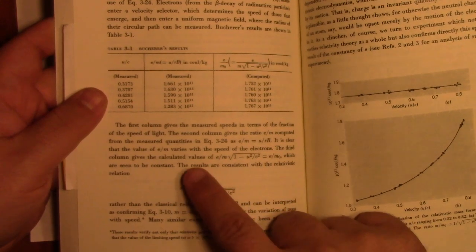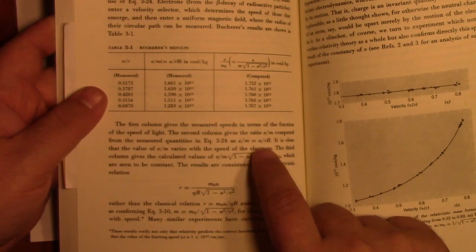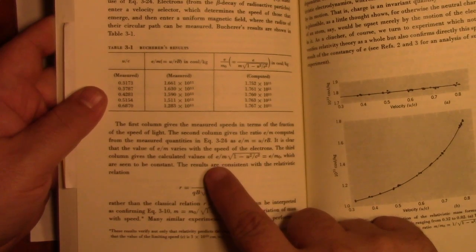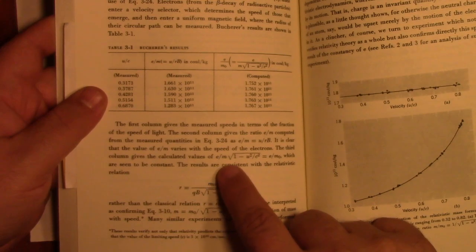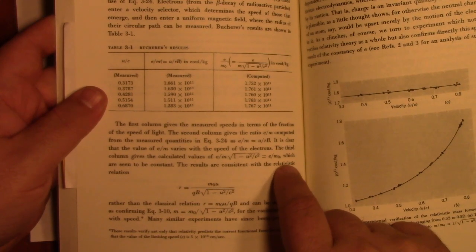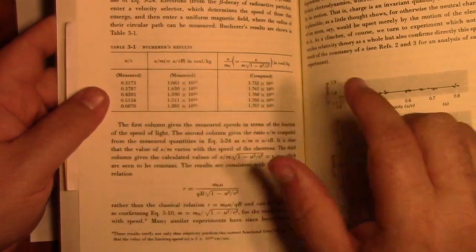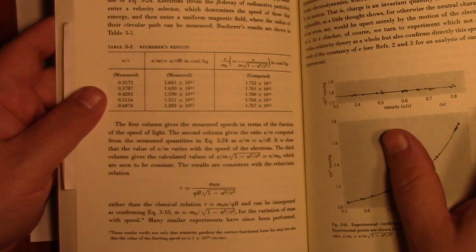It is clear that the value of e over m varies with the speed of the electrons. And the third column gives the calculated value of e over m naught, which is seen to be constant. Now, keep in mind the m is, that's his m includes the m naught, but anyway, you can look this up if you want.